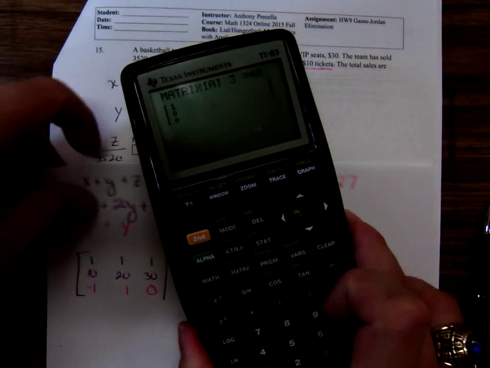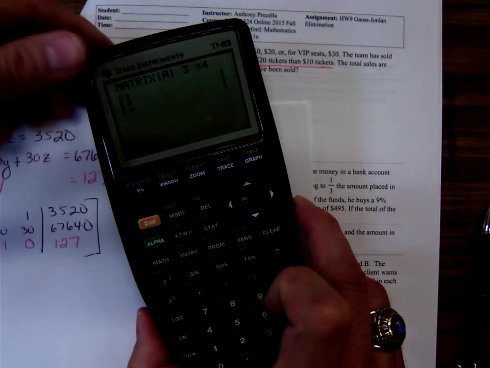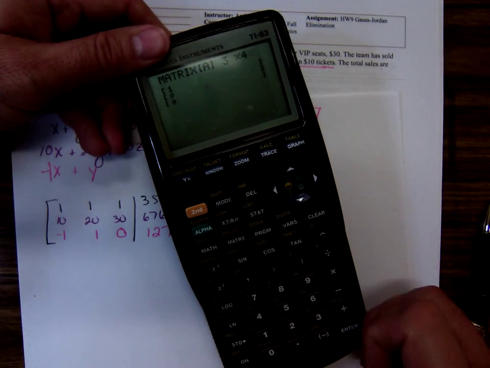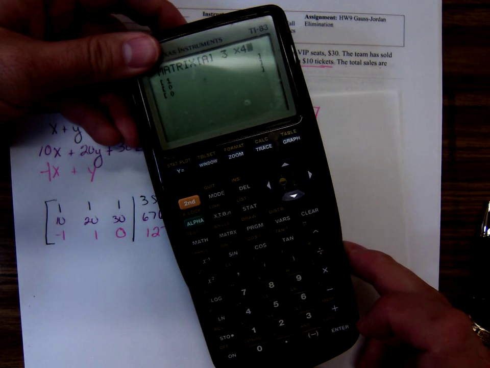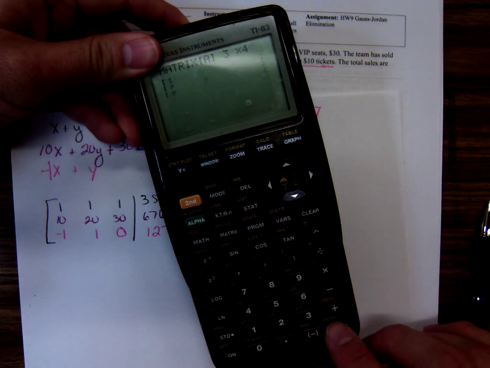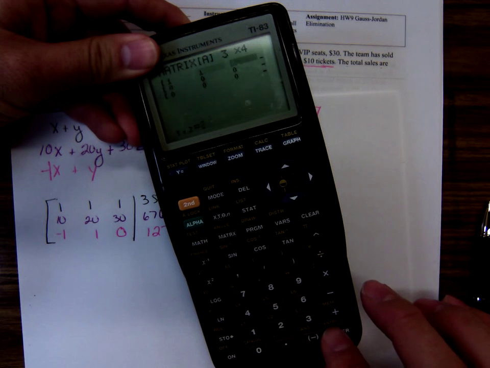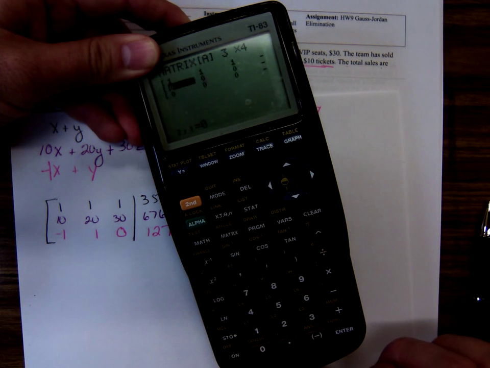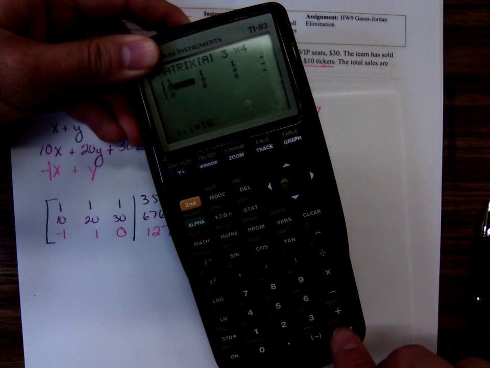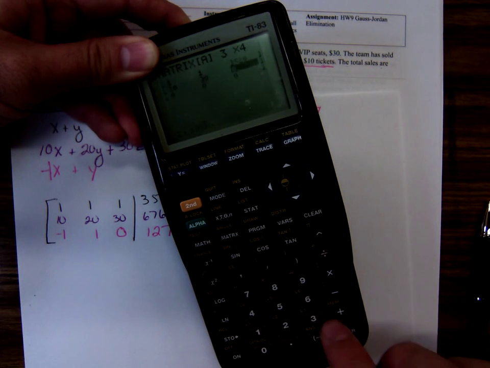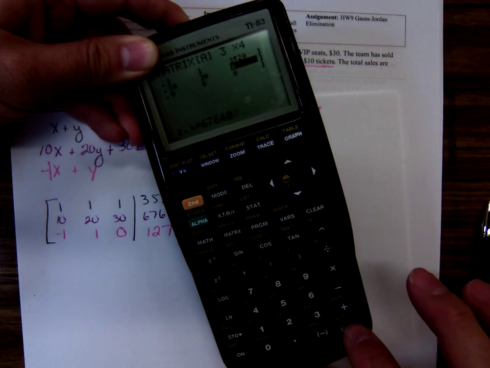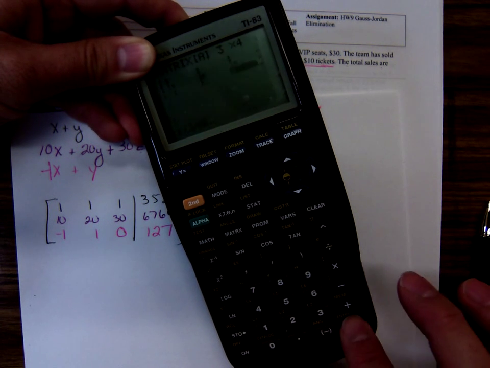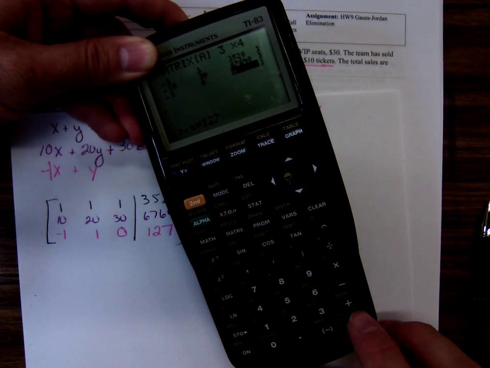And let me see. I'm going to punch in that matrix that I wrote. Let's see. Can y'all see that? Sort of bad glare. So 3 by 4. 1, enter, 1, enter, 1, enter, 35, 20, enter. Then the next one, 10, enter, 20, enter, 30, enter, 67, 6, 40, enter. Negative 1, enter, 1, enter, 0, enter, 127, enter.